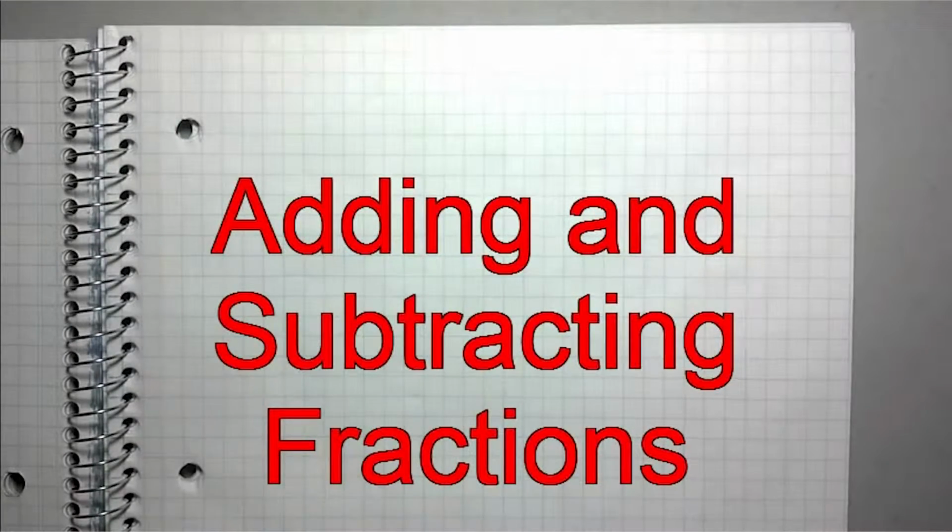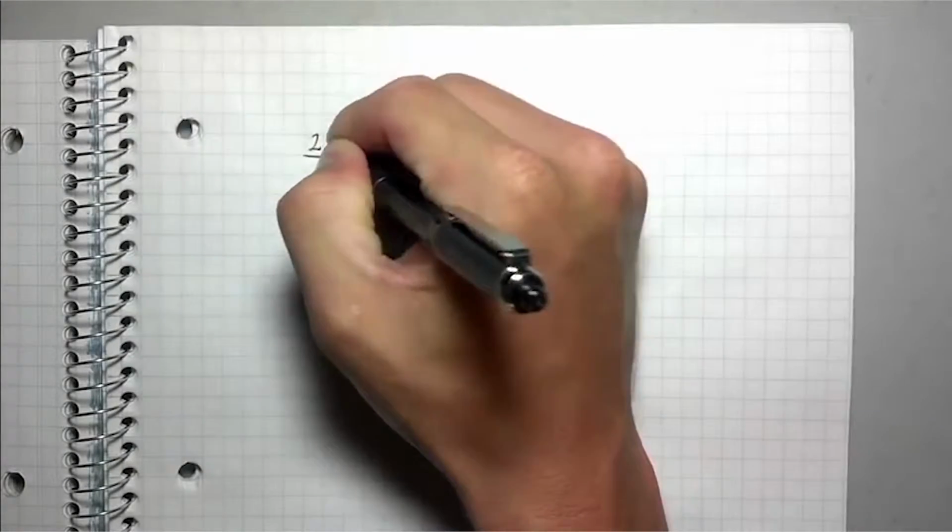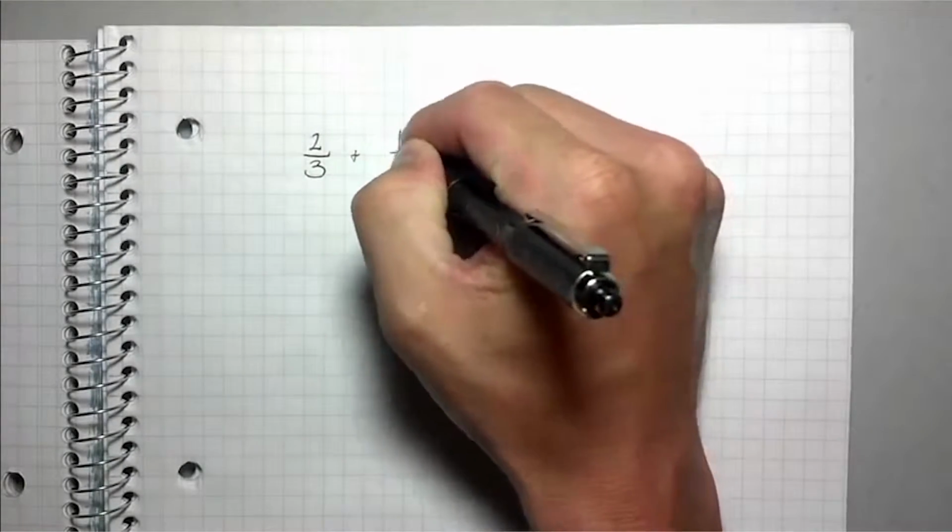This video is about adding and subtracting fractions. So, the best way to do this, I think, is to just jump right into an example. So, let's say you have 2/3 plus 1/4.